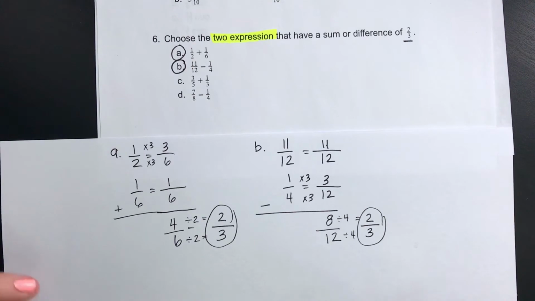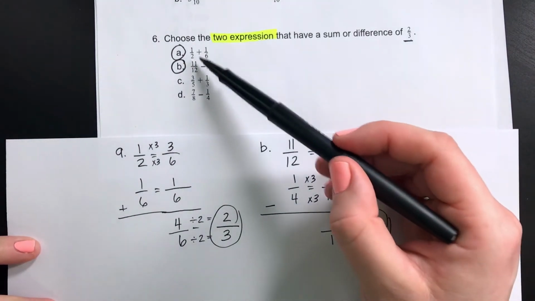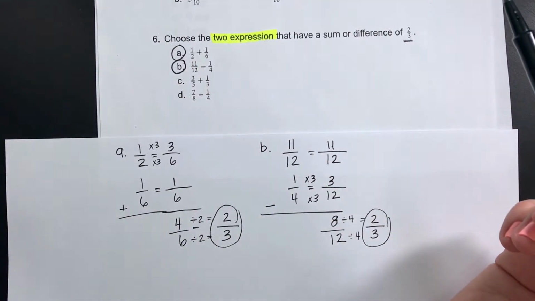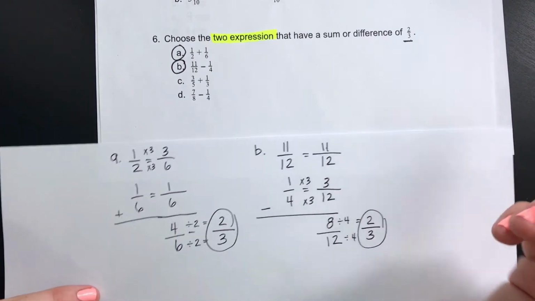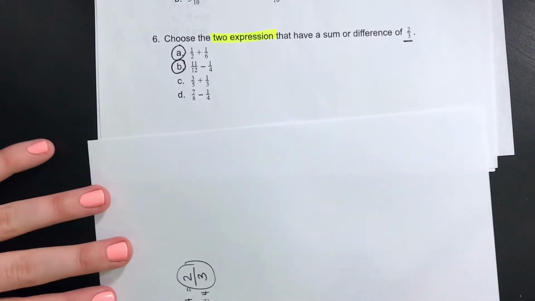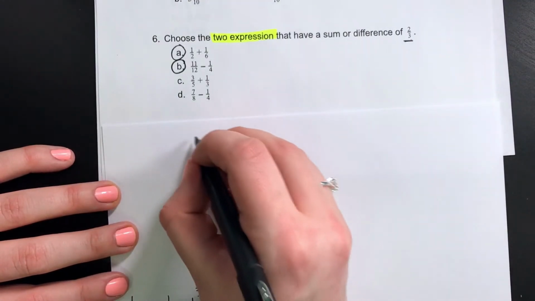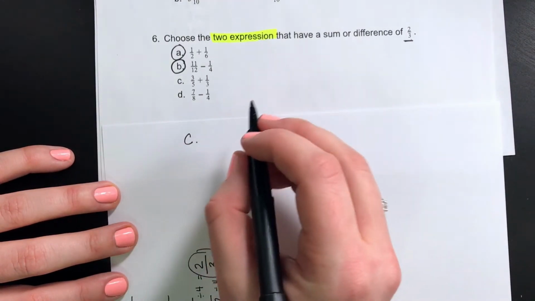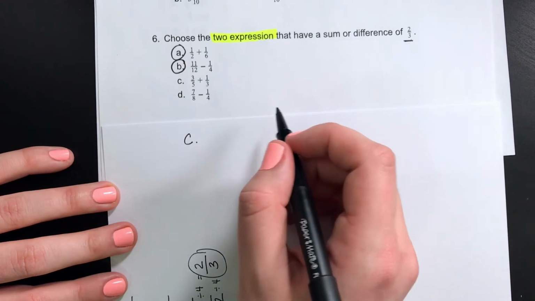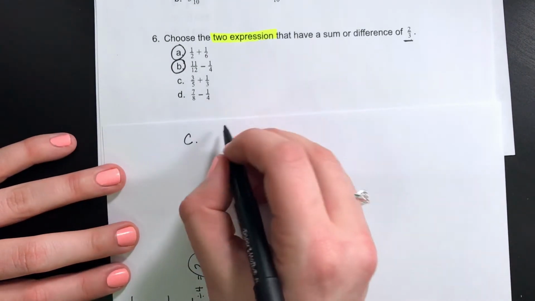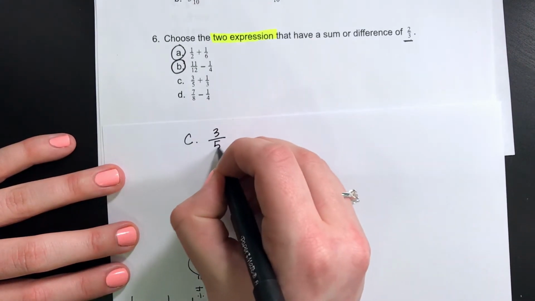Now, again, we just found two expressions that work with 2/3, but it's always a good idea to go ahead and make sure that the other two do not equal 2/3, just to be safe. You never know when there could be a typo or a mistake on the test, so you always want to be careful with that.